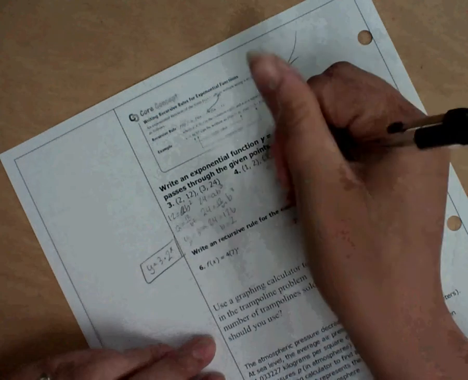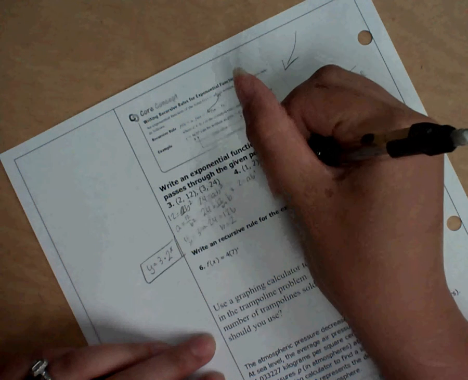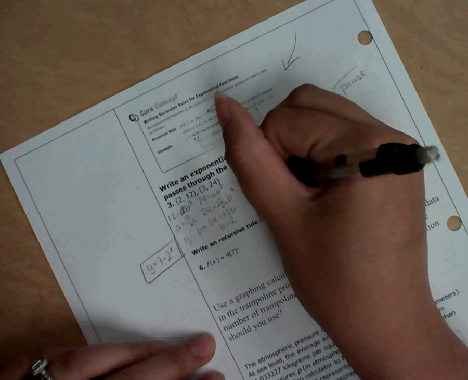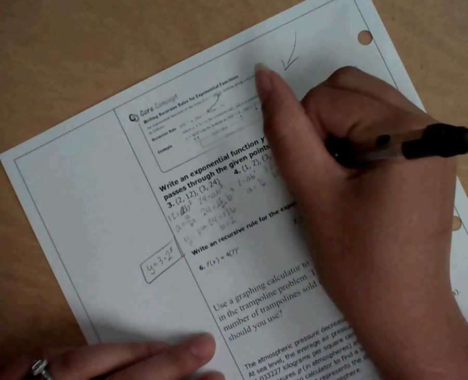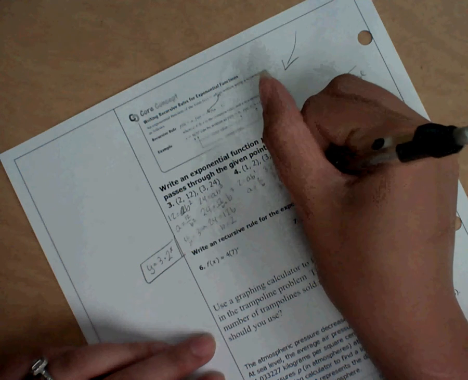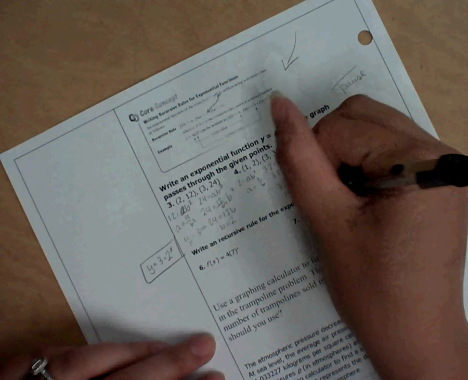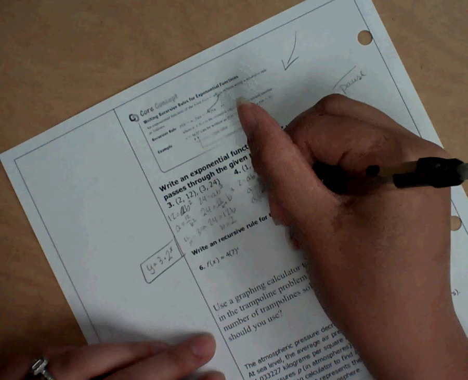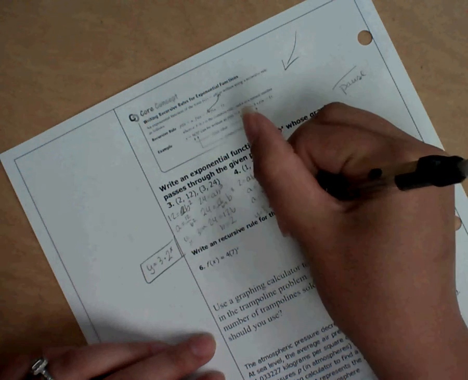Number 4. Same thing. 2 is equal to AB to the first. 32 is equal to AB cubed. A is equal to 2 divided by B. 32 is equal to 2 divided by B times B cubed. 32 is equal to 2B squared. 16 is equal to B squared. B is equal to 4. Plug that in. 2 divided by 4 is a half. My function is y is equal to 1/2 times 4 to the x.